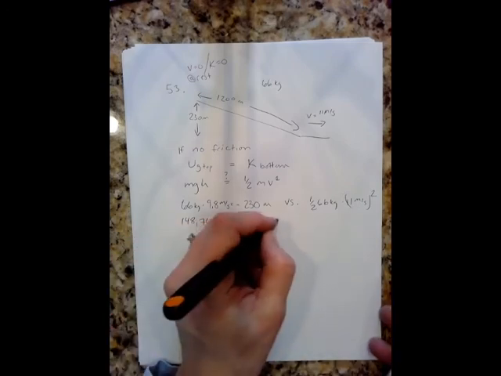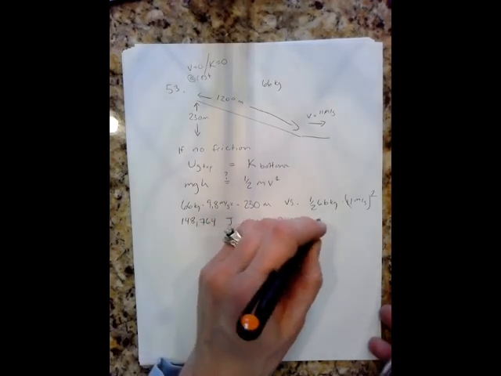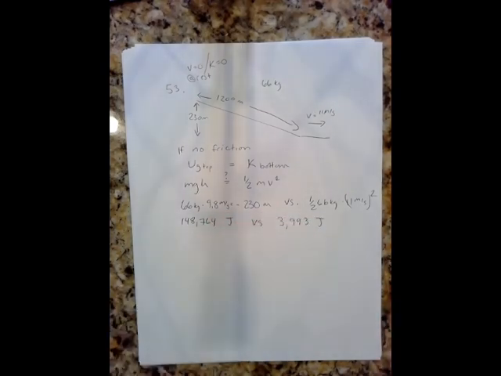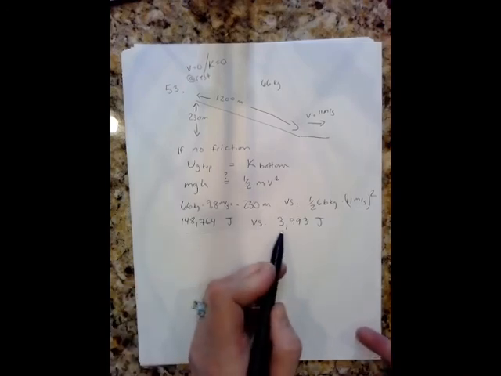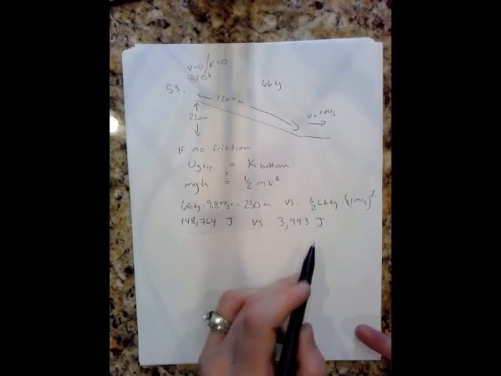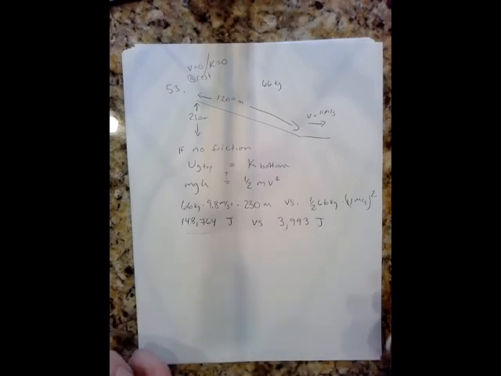And on the right-hand side of the equation, the kinetic energy side, we have 3,993 joules. And those are definitely not equal to each other. So there has been a transformation from starting gravitational potential energy to partial kinetic energy at the end. But energy is never destroyed, or at least not in our current paradigm. And the difference has to be made up for by the work done by friction.